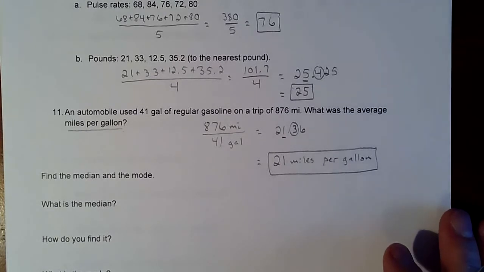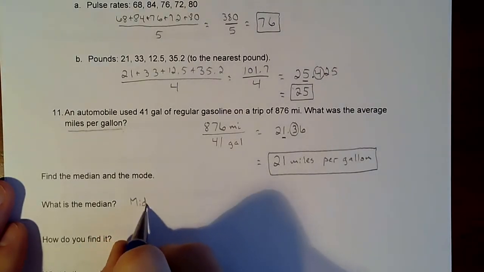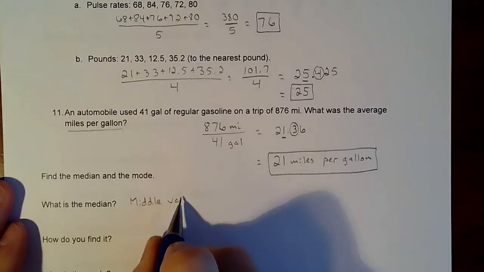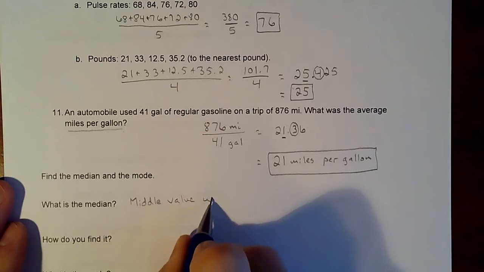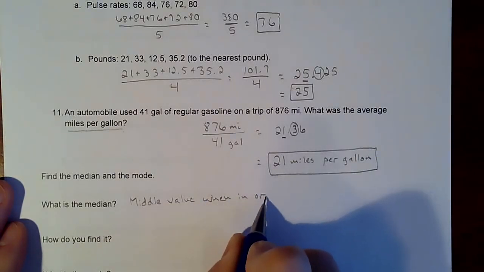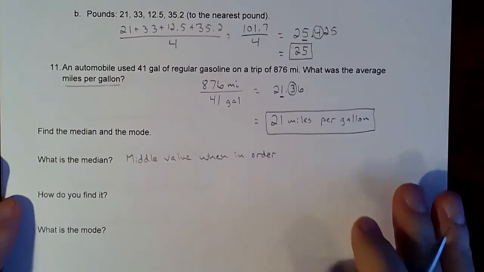Then you have median, which is, so it's like mean, median, and mode are your 3 big ones. So median is your middle value when in order. So we would have to put things in order to calculate that one. And then how do you find it?